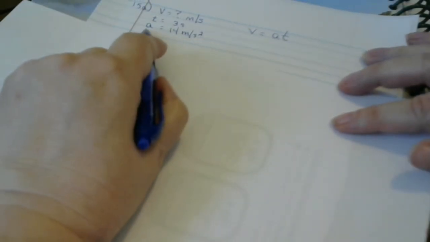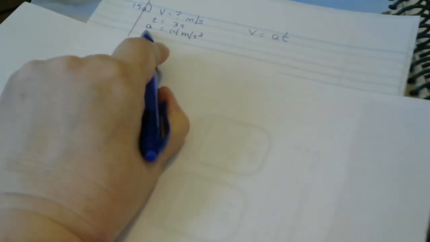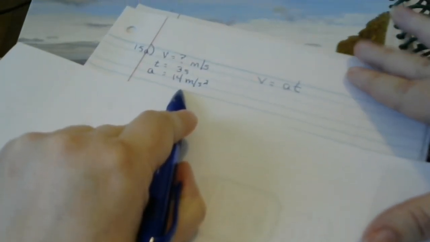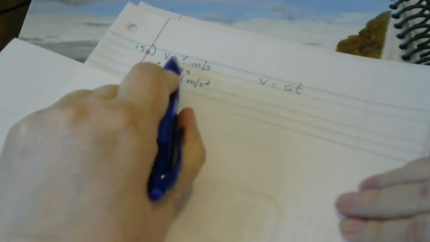Now 15 was the same. I think I've got it on another page. So 15 is the same issue. What speed would a model rocket be moving if it accelerated from rest at 14 meters per second squared for 3 seconds? Okay, so it gives you acceleration. You've got 14 meters per second squared. Okay, your time is 3 seconds and you're trying to find velocity.